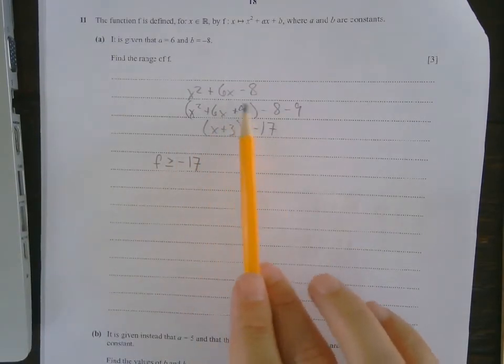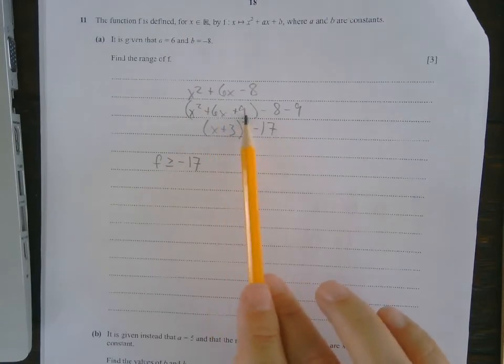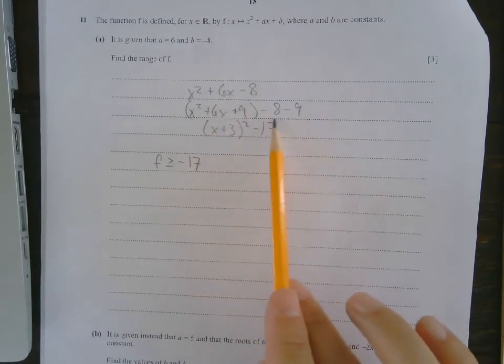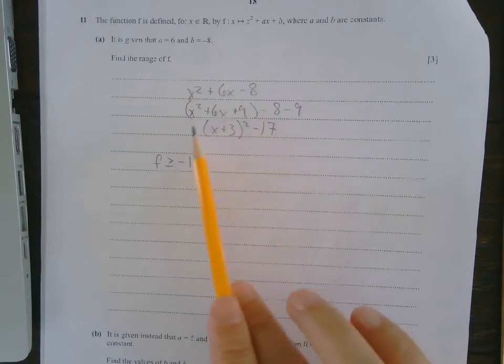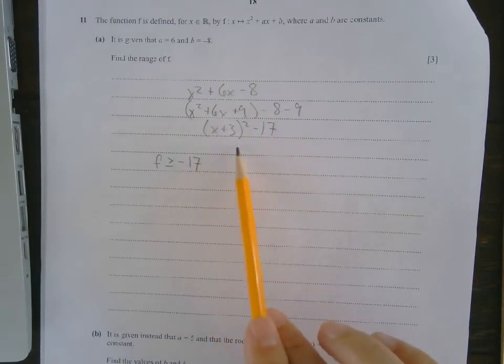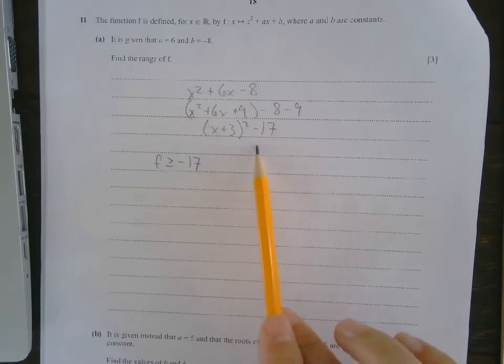I need this thing behind this to be a 9. 6 divided by 2 is 3. 3 squared is 9. To make up for adding 9 here, I have to subtract 9 out here. So here is f of x written in vertex form. The vertex of this parabola is at (-3, -17).